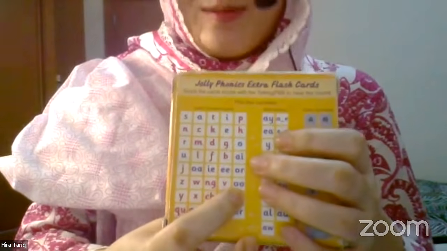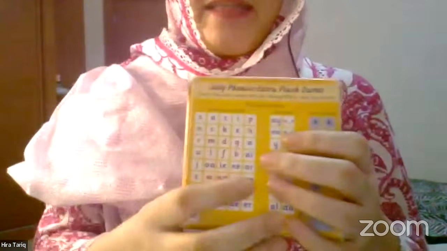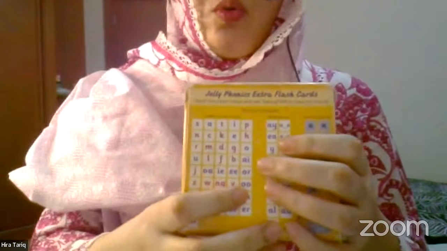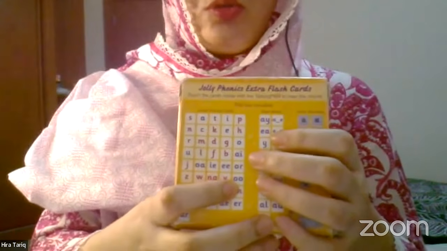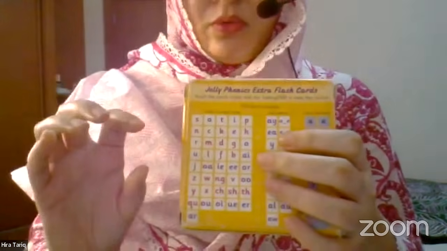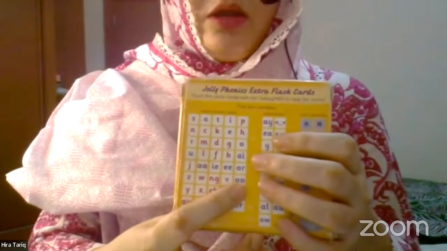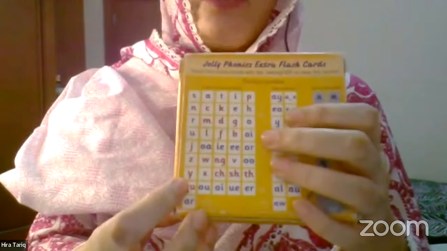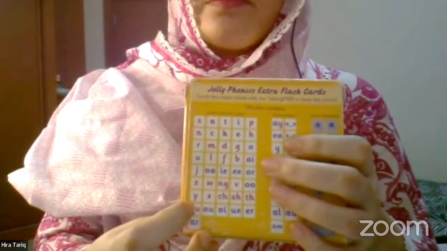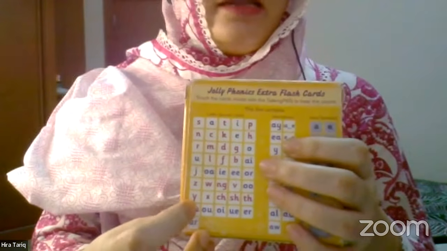Now double O together. It's ooh, ooh. You need to move your head back and forth and say ooh, ooh, ooh. It has two sounds, the long ooh and the short ooh, as in cook and loop. Okay. Letter Y says y sound. You need to show that as if you are eating yogurt. Y. Okay.